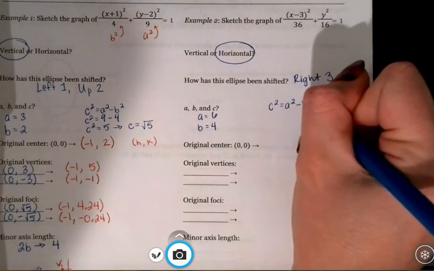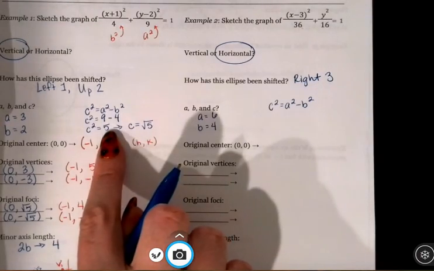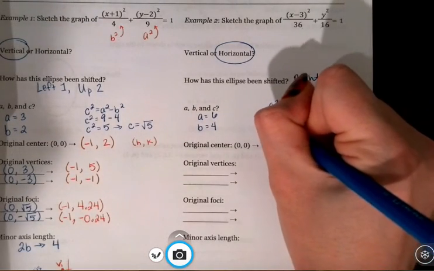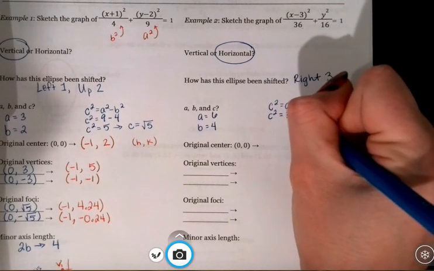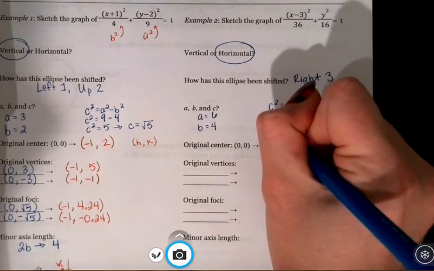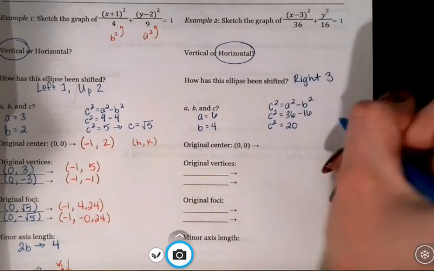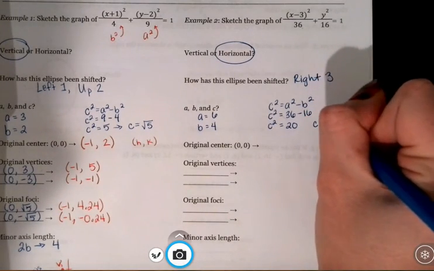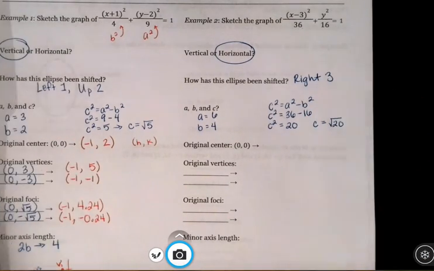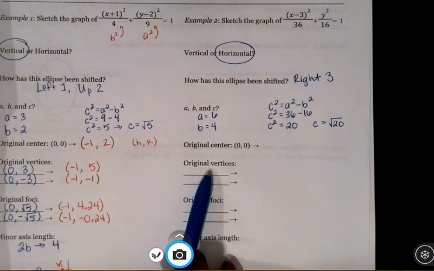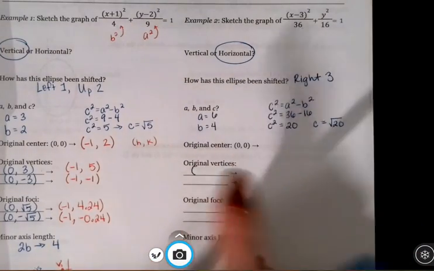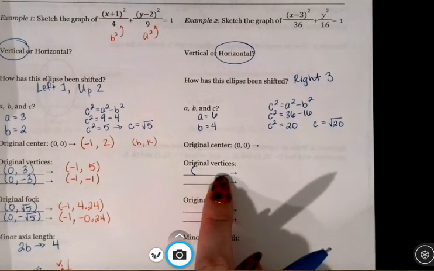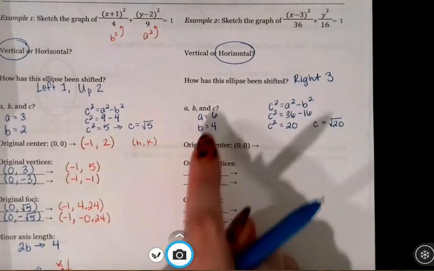So using my same equation that I did in example 1, I want to find my c value. So 36 minus 16, which is 20. So I know c is the square root of 20. So my original vertices, since it is horizontal, are written as the number, comma, 0, and my vertices are still based on my a.